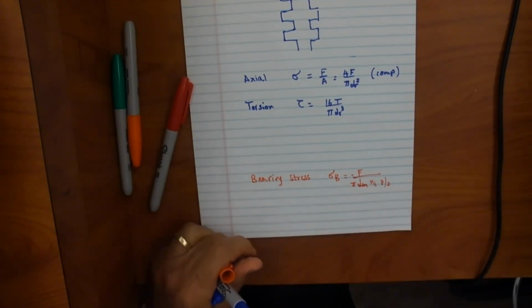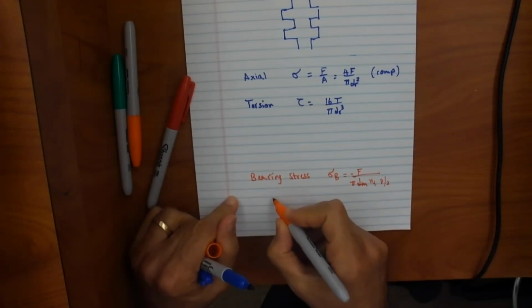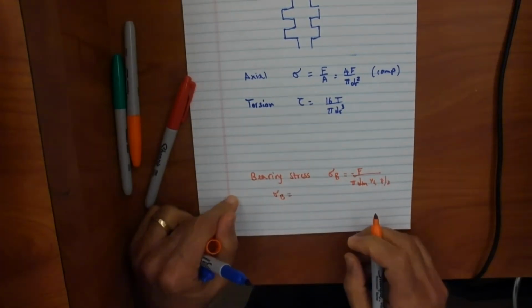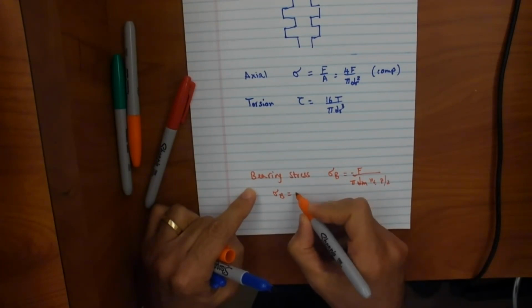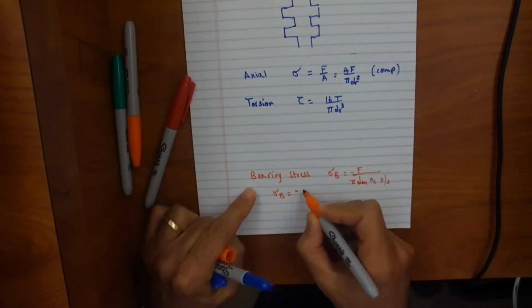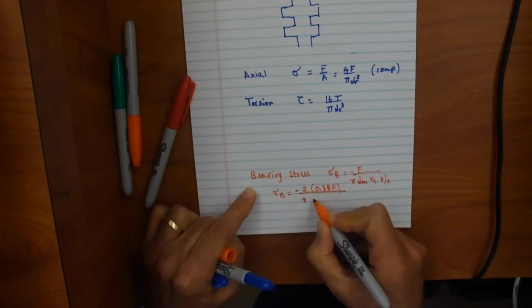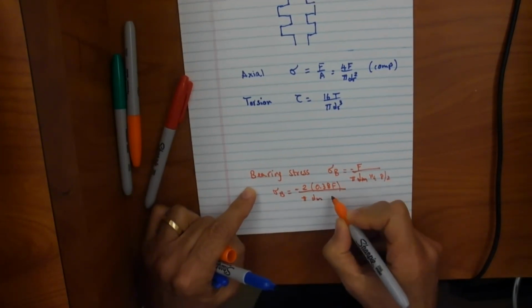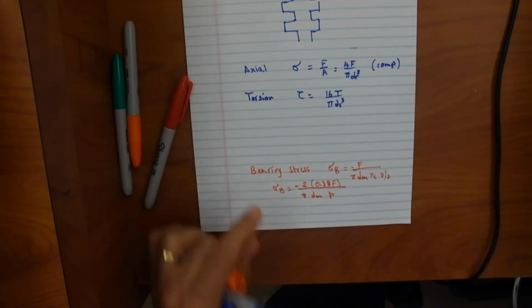And later on, we say NT is the number of engaged threads. But really, when we have multiple engaged threads, the first thread sees the majority of the force, about 38%. So we can replace that and say that this sigma bearing is equal to, instead of using F, 0.38 F. So minus, and if I rewrite this, move the 2 up, 0.38 F divided by pi dm, and I'm going to replace NT with 1. So I end up with a P here. So this is the compressive or the bearing stress that is negative.